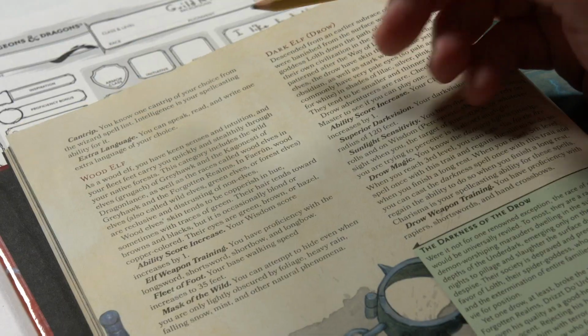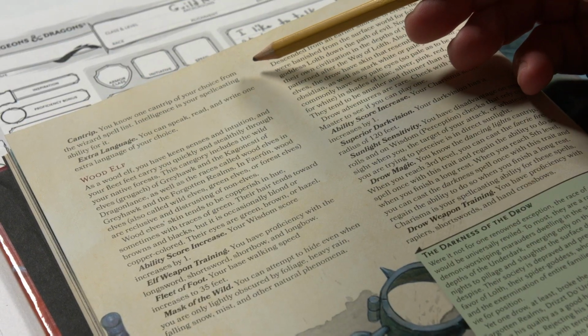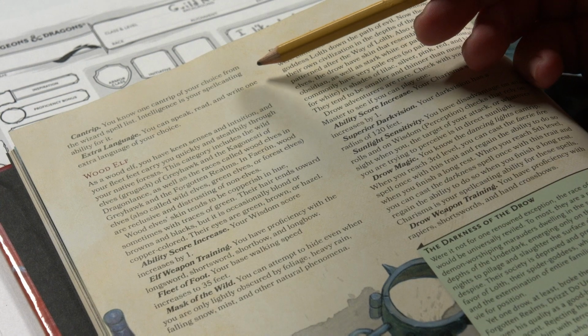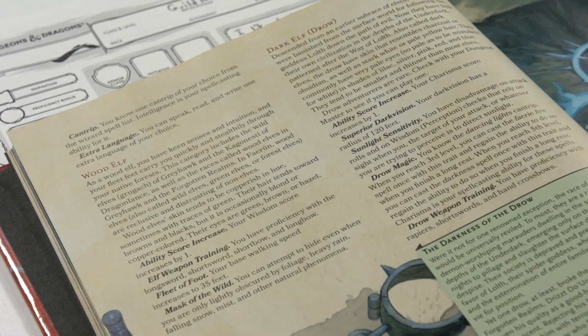So we have cantrips. They know one cantrip of their choice from the wizard spell list. So even if you're not a wizard, you get a wizard cantrip, and intelligence is your spellcasting ability for it. That's pretty dope. And extra language. So we actually get 2 extra languages. We get one from our guild artisan background, and we get one if we pick a high elf. That's pretty cool.